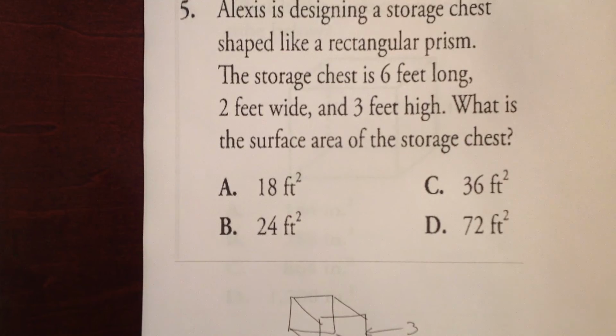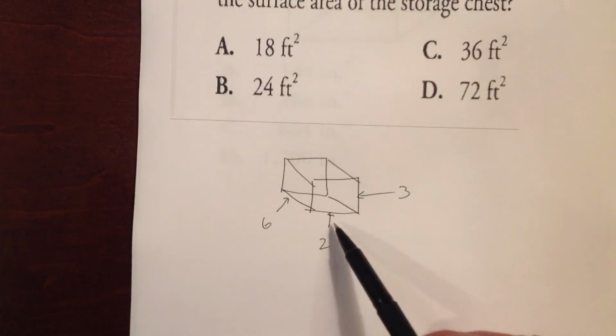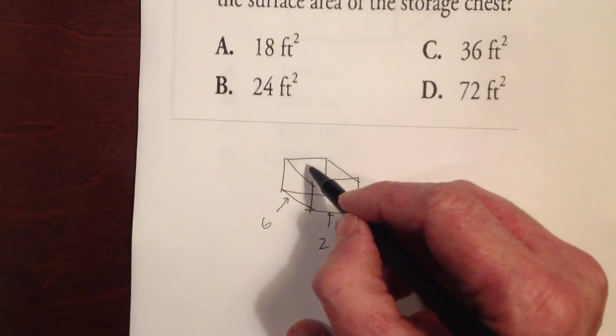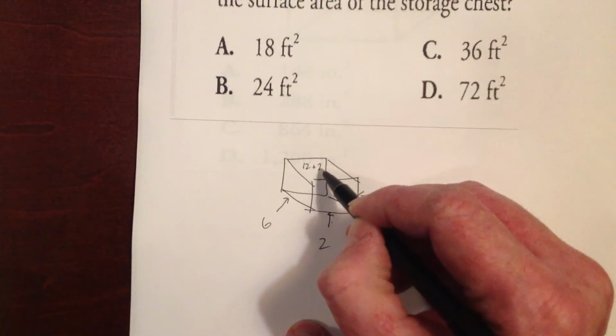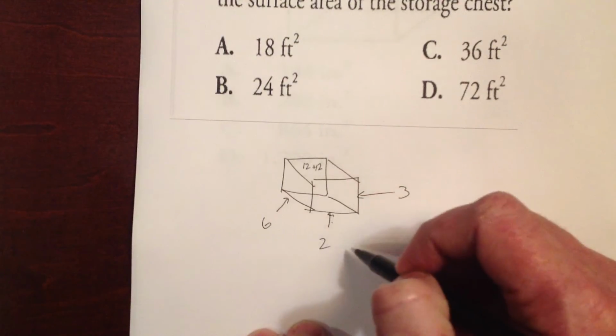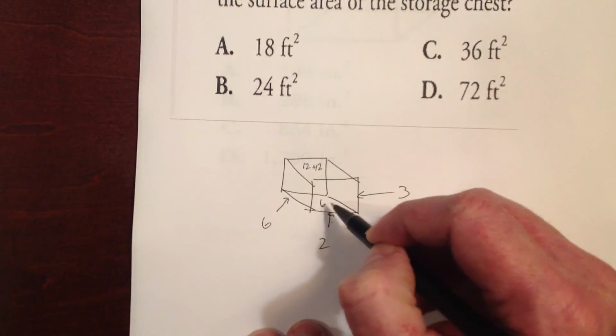Okay, so now I need to figure out the sides and the top and the bottom. All right, well, the top and the bottom, let's go ahead and do that first. It's going to be 2 by 6, which is going to be 12. So I'm going to have 2 12s. Okay. Then I want to figure out the front and the back. So this is going to be 3 by 2, which is 6. So I'm going to have 2 6s.